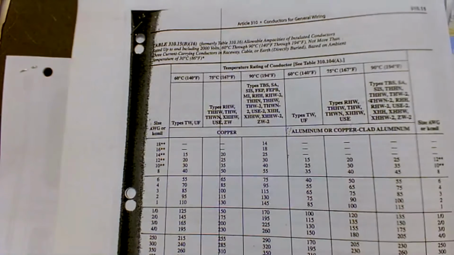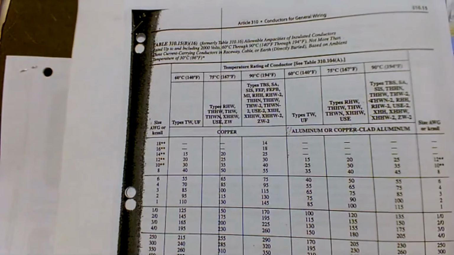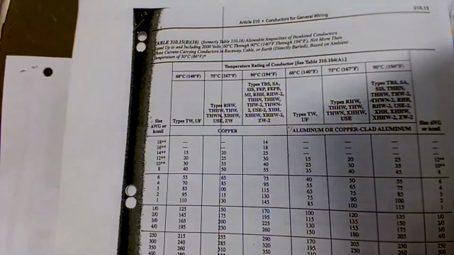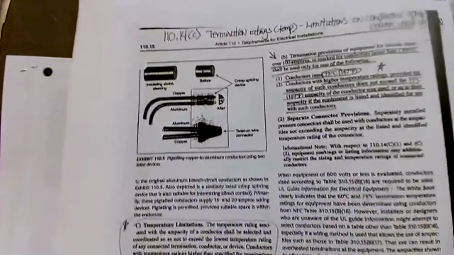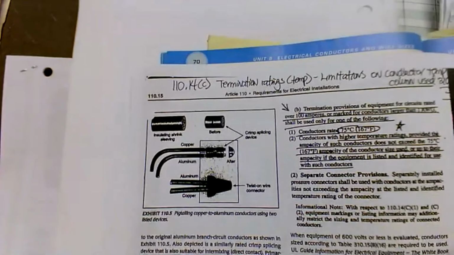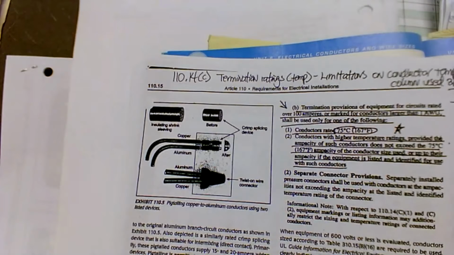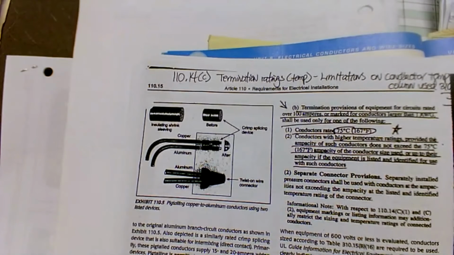And what that boils down to is this, and I'm going to give you a copy here. I didn't have it the other day, but I've got it now. This is the part in the code book where what I'm saying comes from. It's an article called 110.14 in the National Electric Code book. I need to put that in Moodle so you can download that, everybody.